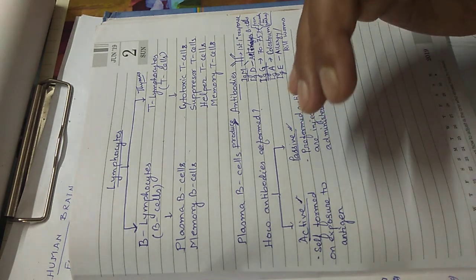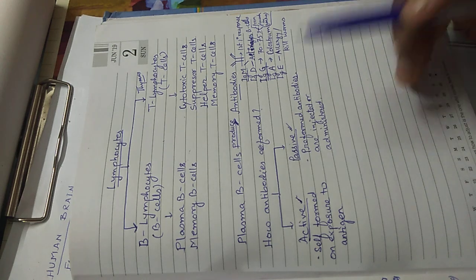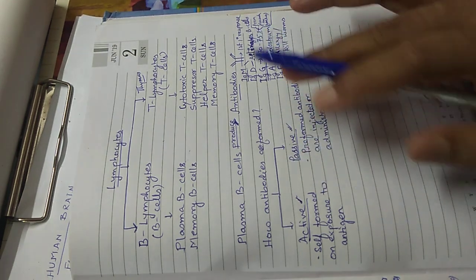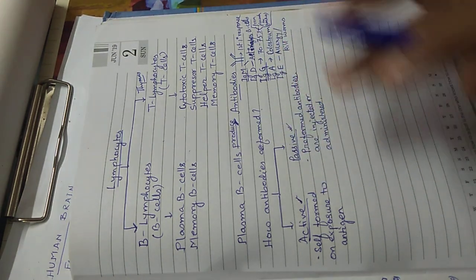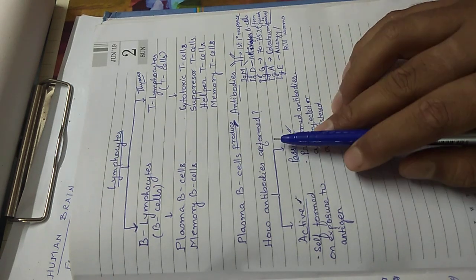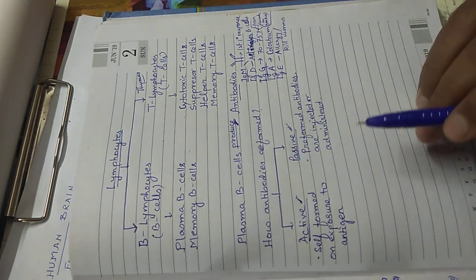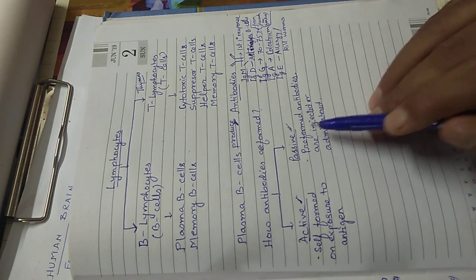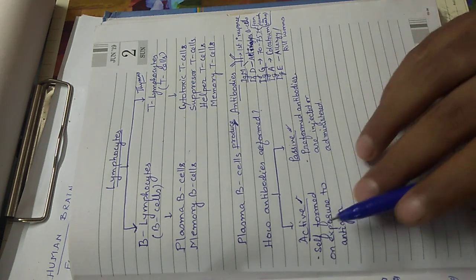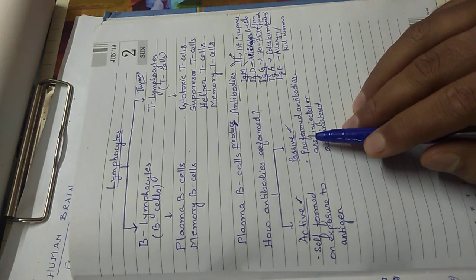Now how are these antibodies formed? Based on that, so that's your AMI and CMI. So I hope it is relatively clear. So how are antibodies formed? Based on that, we have two types of immunity. We have active immunity and passive immunity.